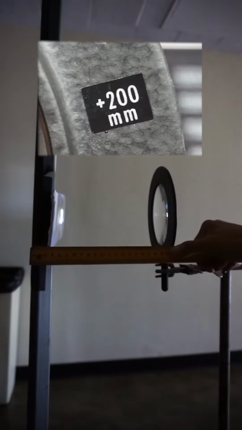Okay, here's a really fun part. Using this meter stick, I'm going to place the lens 20 centimeters or 200 millimeters apart from this makeshift screen I made using cardboard and paper. Moment of truth now. That's awesome, isn't it? Here you can see the image of the window and the palm trees being focused onto the little screen that I made.